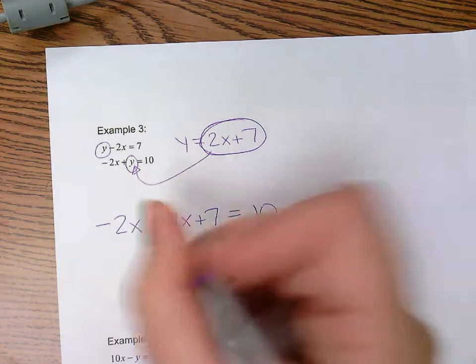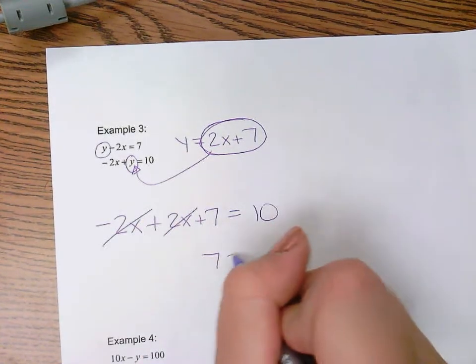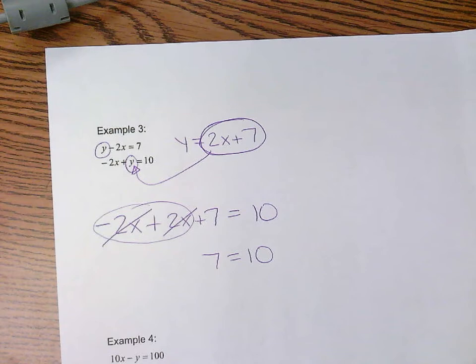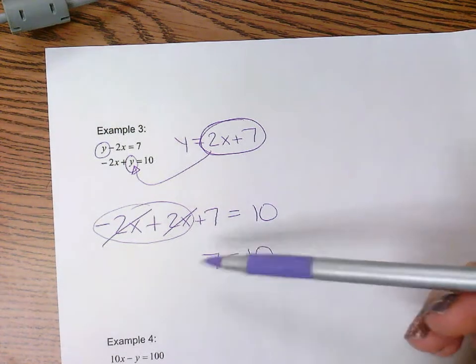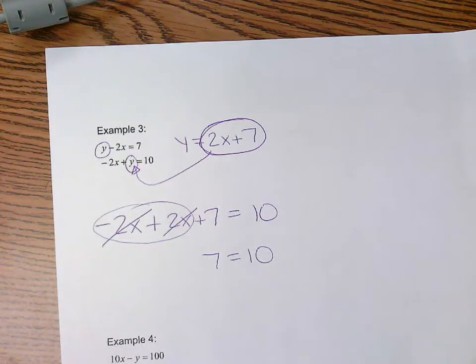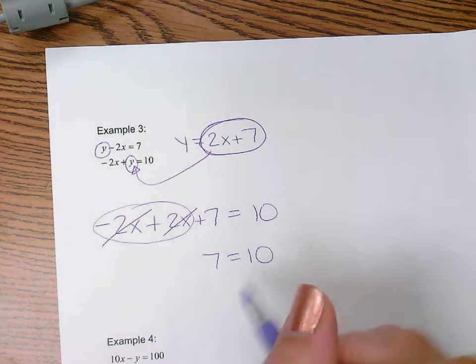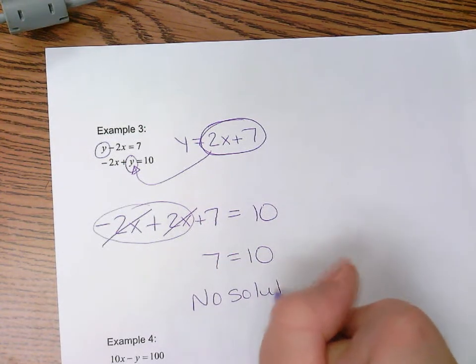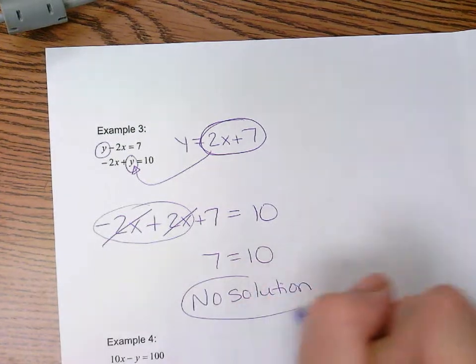So something a little bit different happens here. My variables add up to 0, negative 2x and positive 2x. So I get a statement that 7 is equal to 10. Is that a true statement or false statement? That's false. 7 can never equal 10. So this tells me that there's no solution to this system of equations.